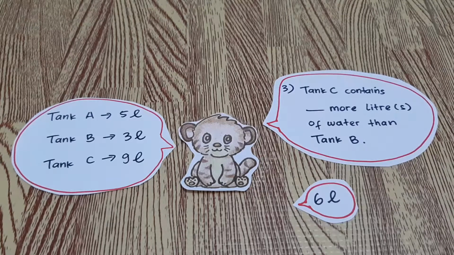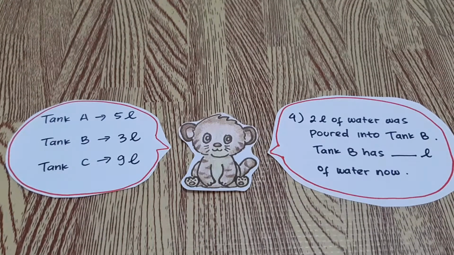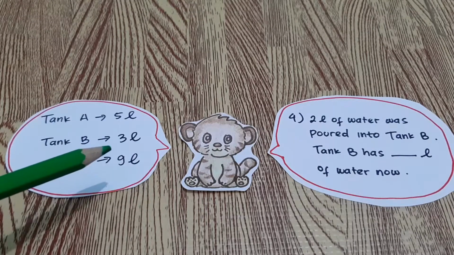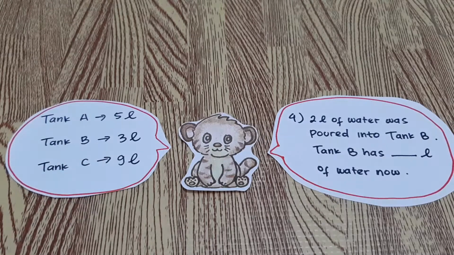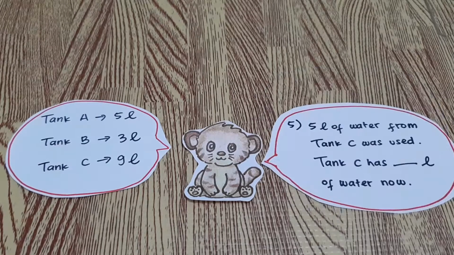Let's go to the next part. 2 liters of water was poured into tank B. Tank B has how many liters of water now? Poured into. Do you understand the meaning of poured into? So there is 2 liters of water and you put it into tank B. So you know that tank B has 3. If you add 2 liters because you pour it inside, so 3 plus 2, the answer is 5 liters.